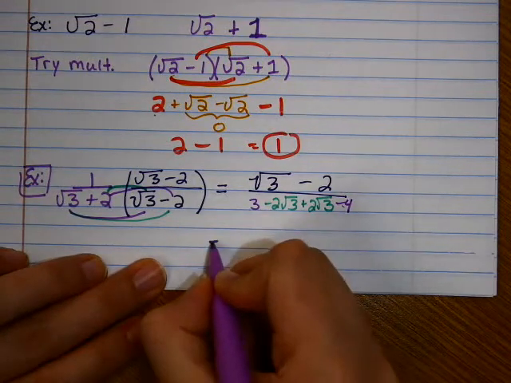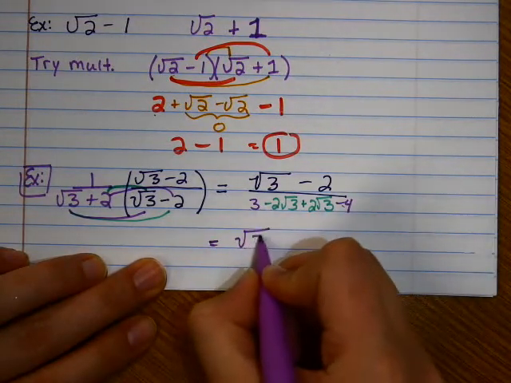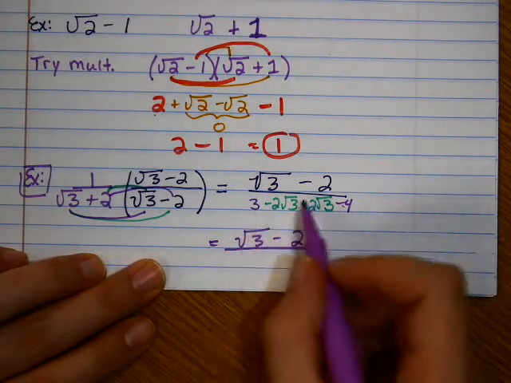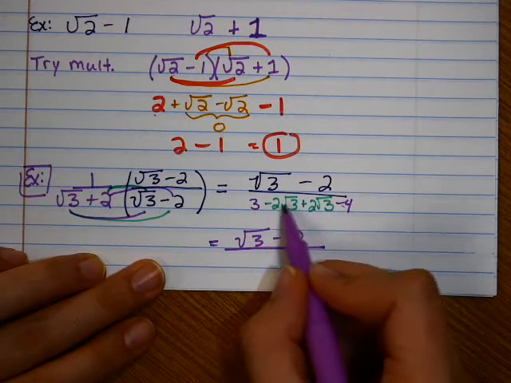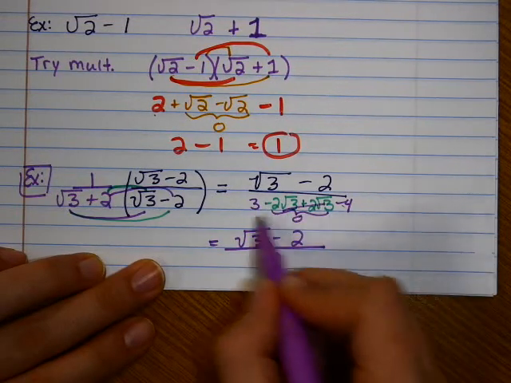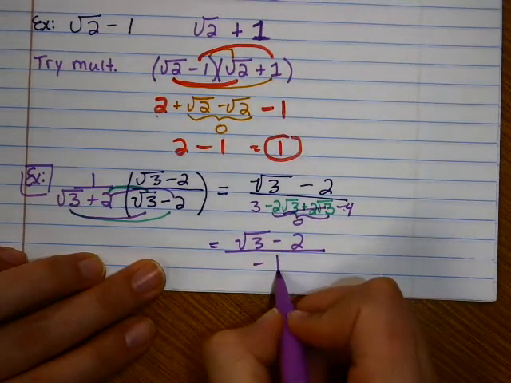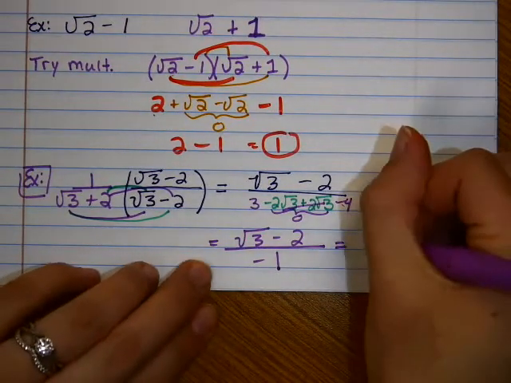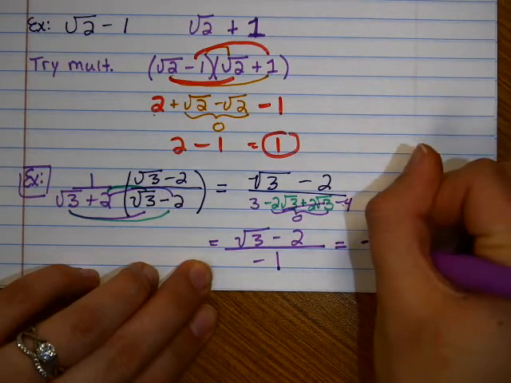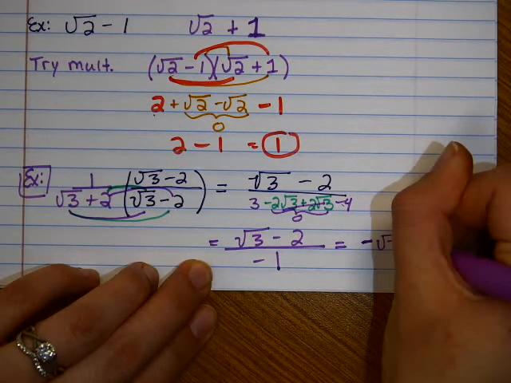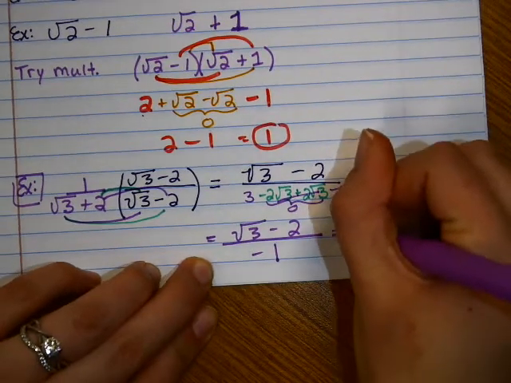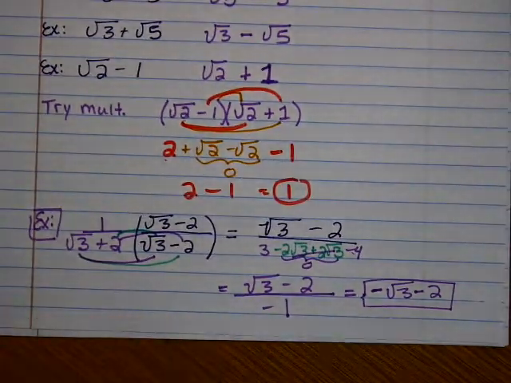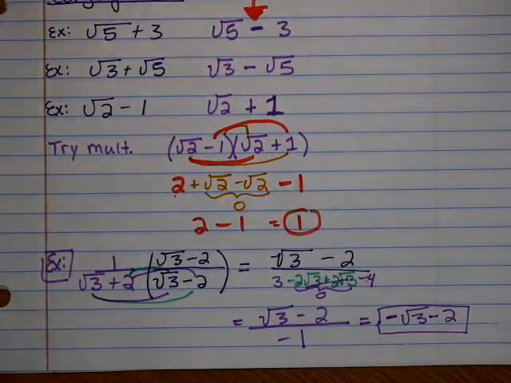Alright, so let's finalize our answer. We have the square root of 3 minus 2, all divided by, now let's combine our like terms. These we know equals 0. 3 minus 4 is negative 1. And that negative 1 we don't need to keep in our denominator, but we take that negative out front and make negative the quantity square root of 3 minus 2. And that's it.